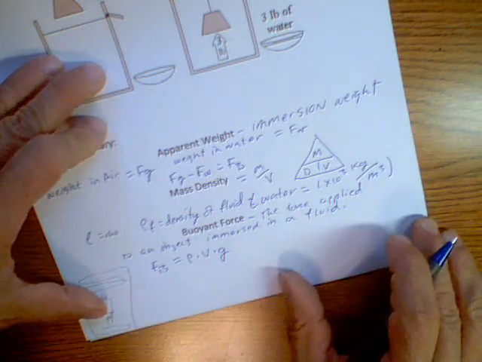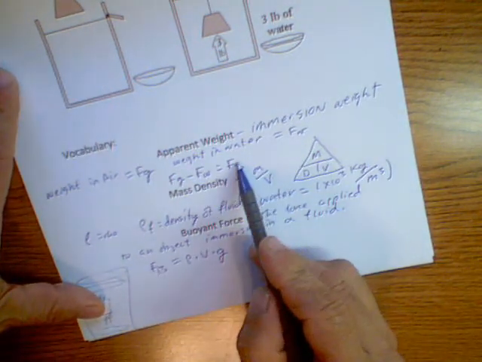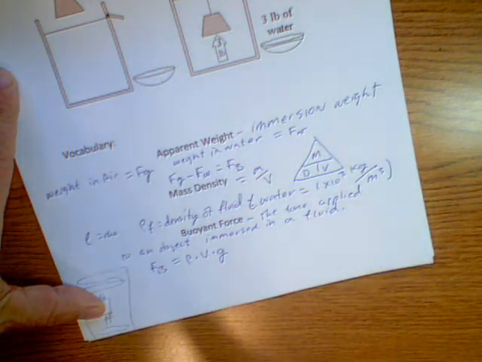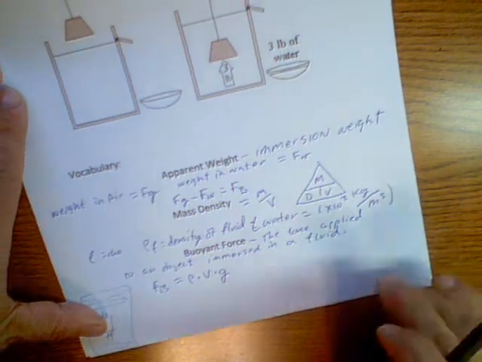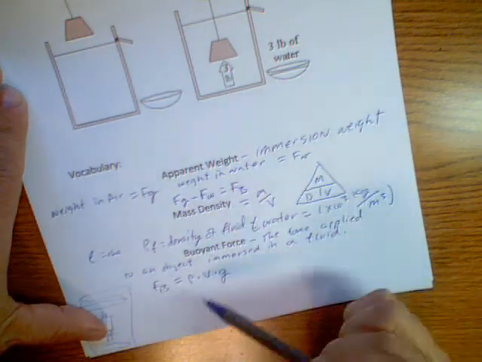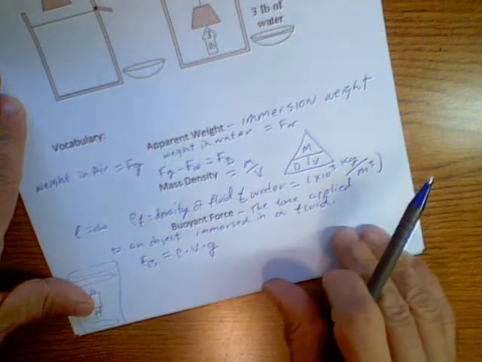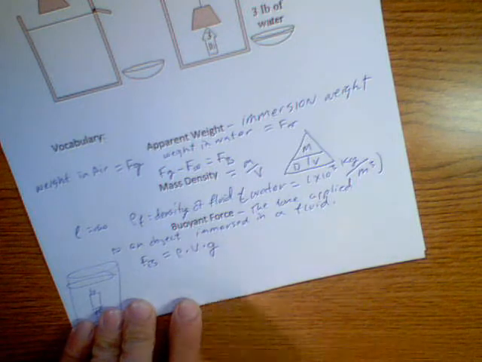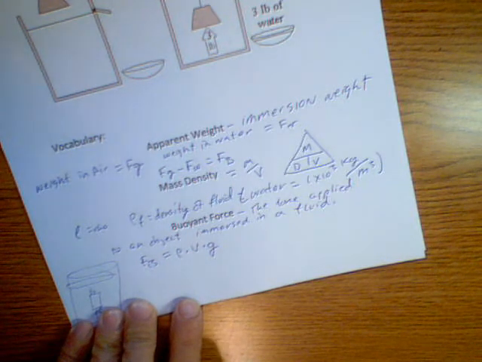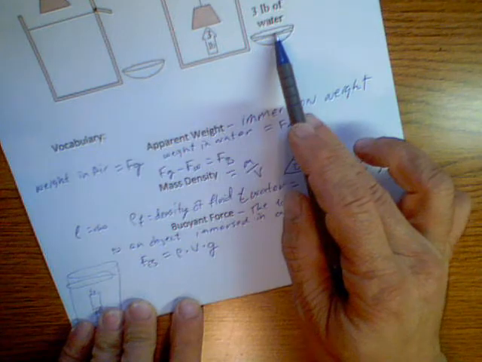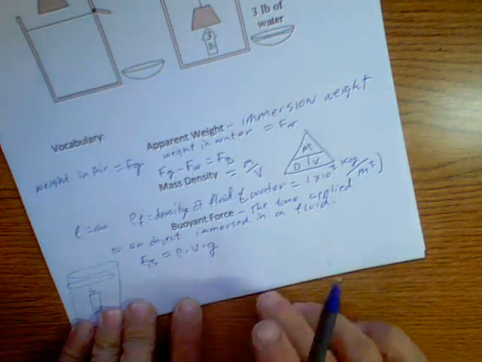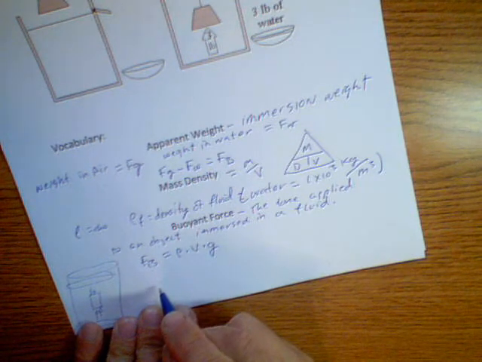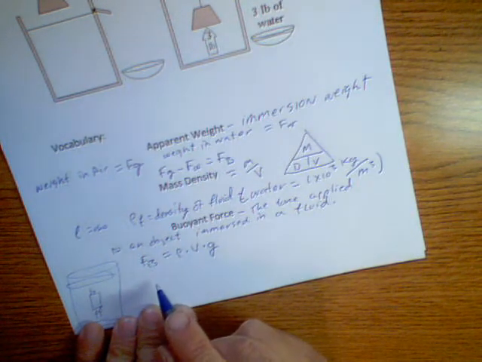So there's two ways I've already showed you how to solve for buoyant force. Buoyant force is also the mass of the fluid times gravity. All right. So that's, let's see, where I've lost my train of thought.